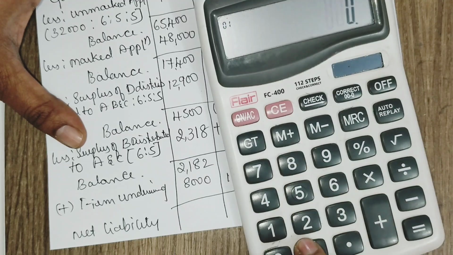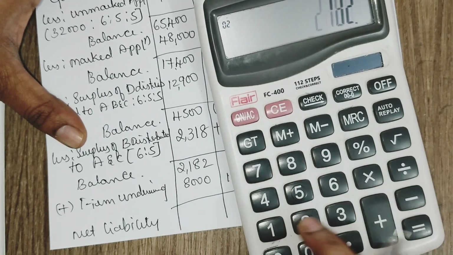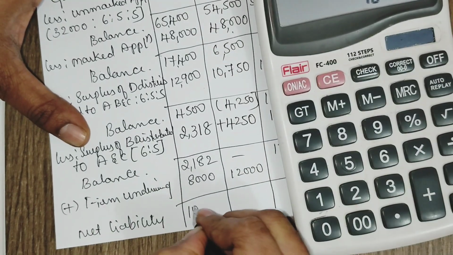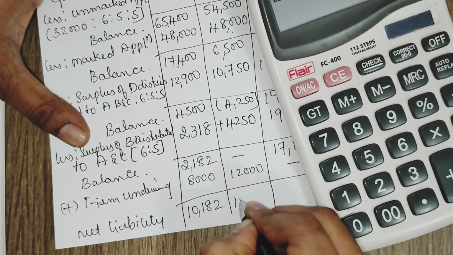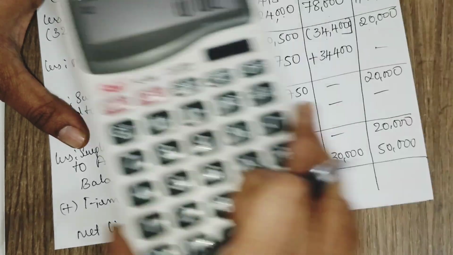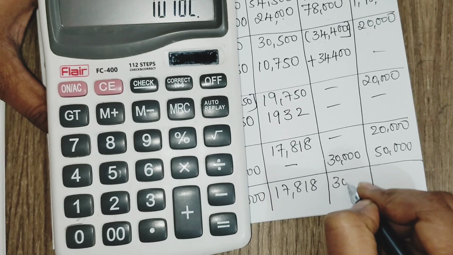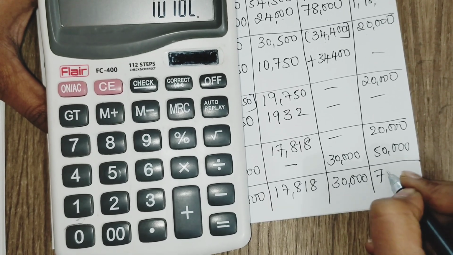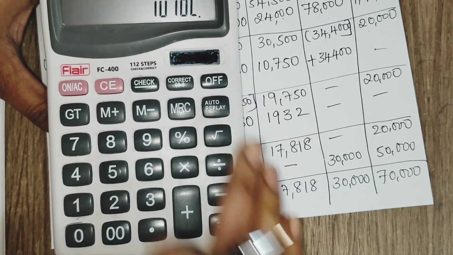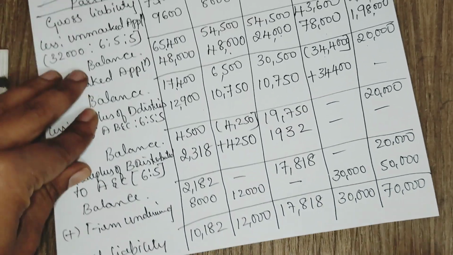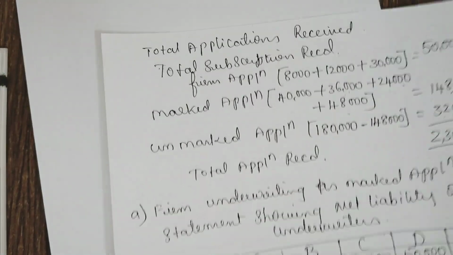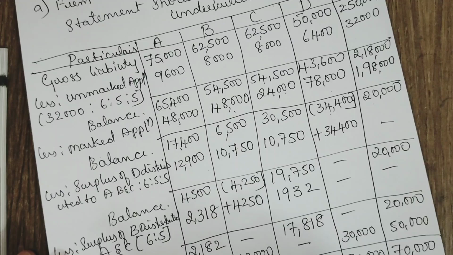8,000 plus 2,182, 10,182, 12,000, 17,818, 30,000. Total is 70. Right? Yes. Let us do the case 2. This is case 1. I hope you all understood the case 1.